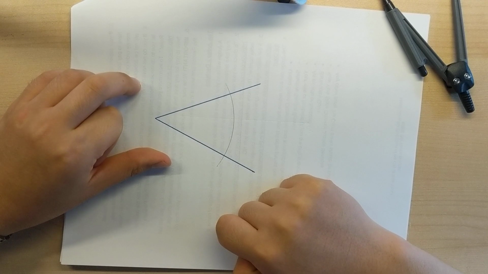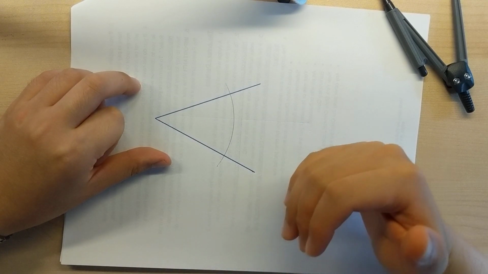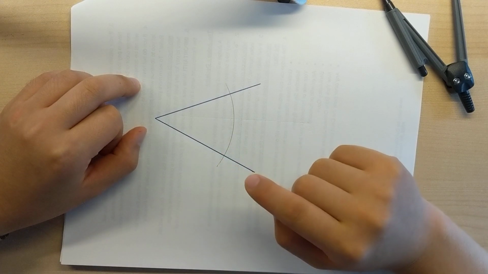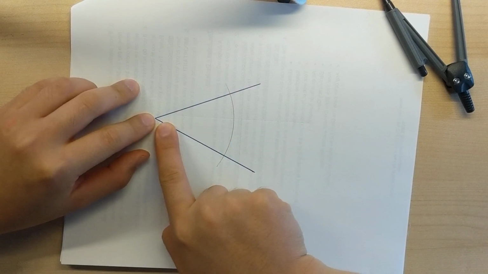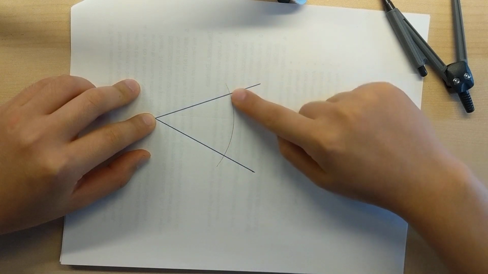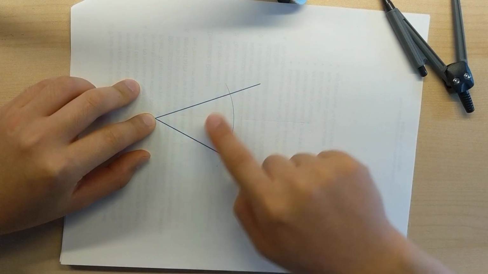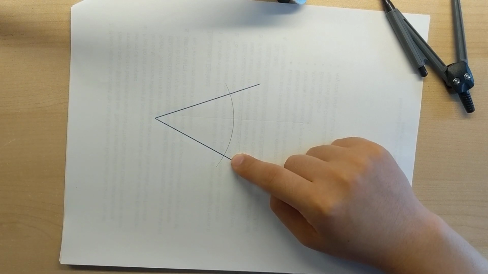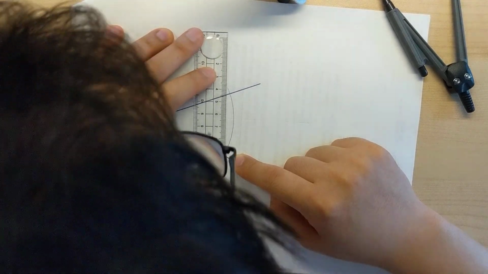Why am I doing that? Well, remember what I posed to you guys earlier: to find the angle bisector here, perhaps we should be working with a triangle. So by opening up the compass and drawing an arc hitting either side of that angle, what we have essentially created is an isosceles triangle here.